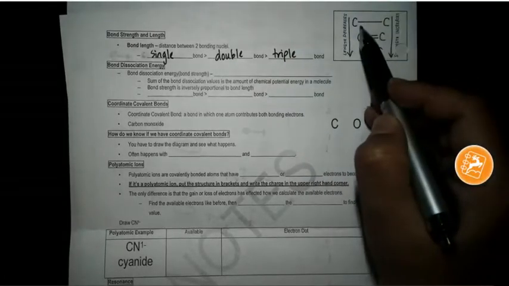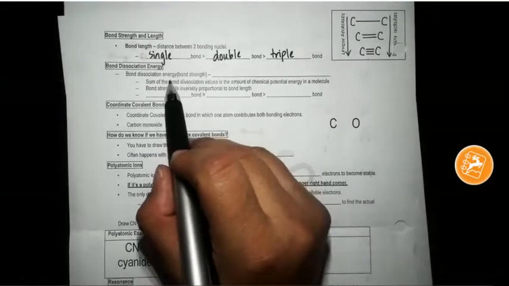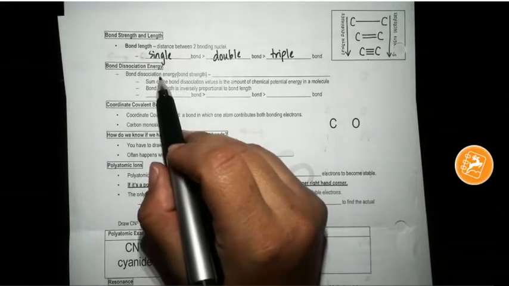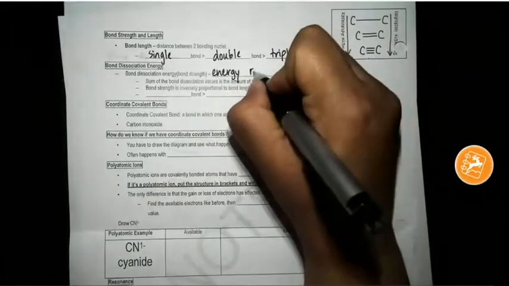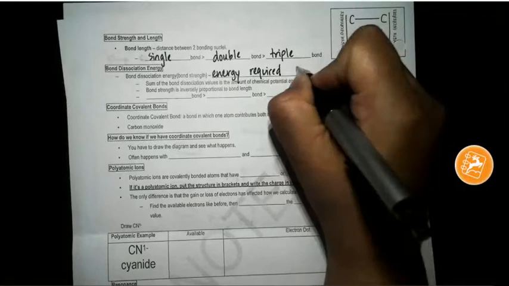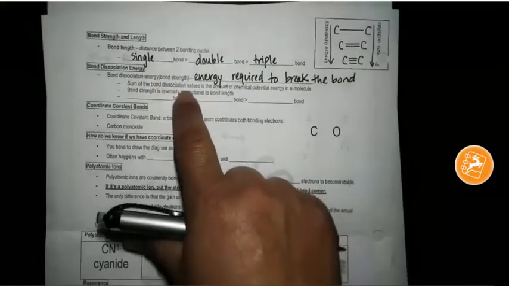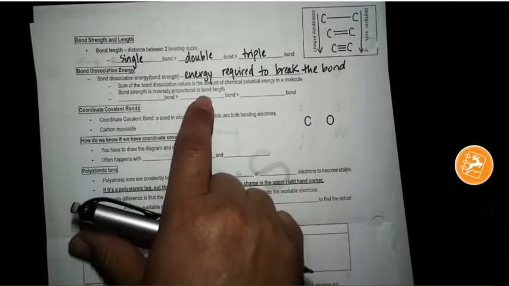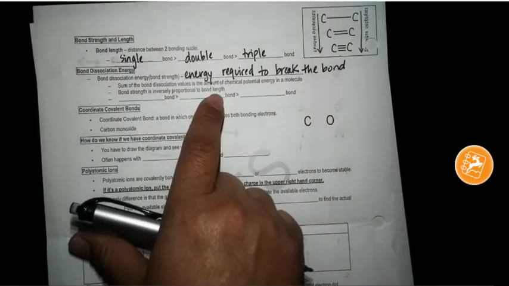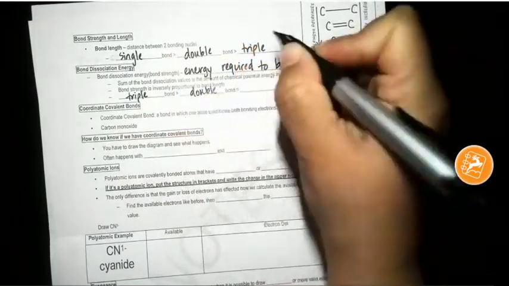So here we can definitely see single bond is longer than the double, than the triple. When it comes to bond dissociation energy, dissociation means to separate, right? It's the energy required to break the bond. The sum of the bond dissociation values is the amount of chemical potential energy in a molecule. Bond strength is inversely proportional to the bond length. So a triple bond is the strongest, then the double bond, and then the single bond.